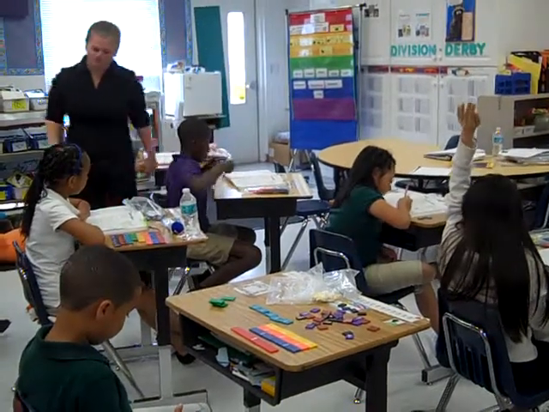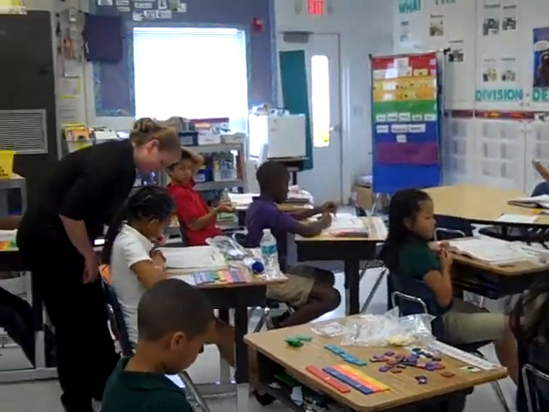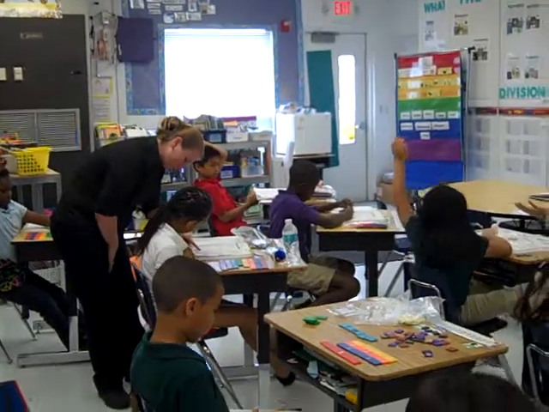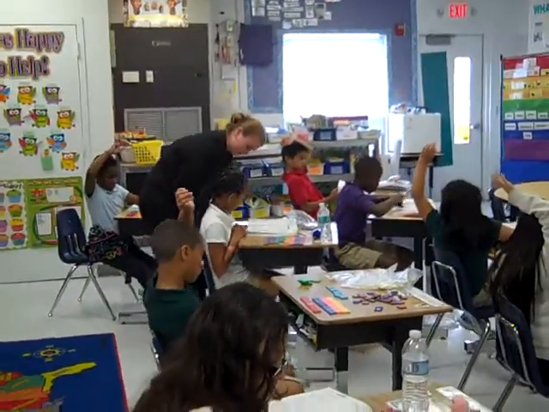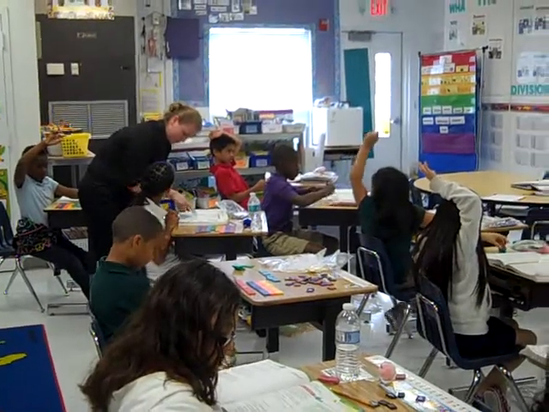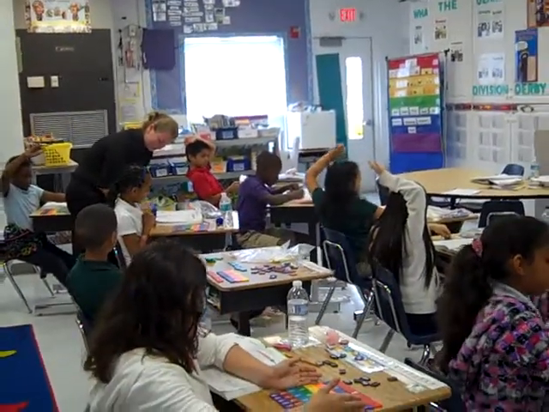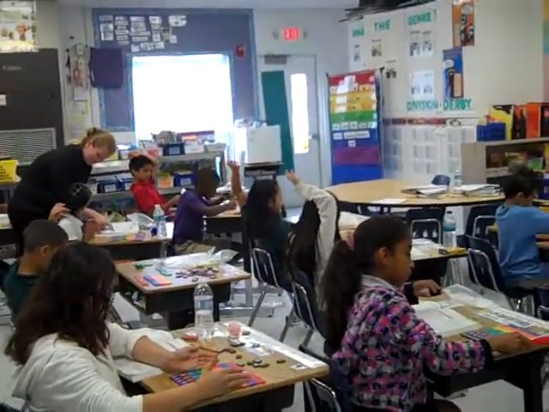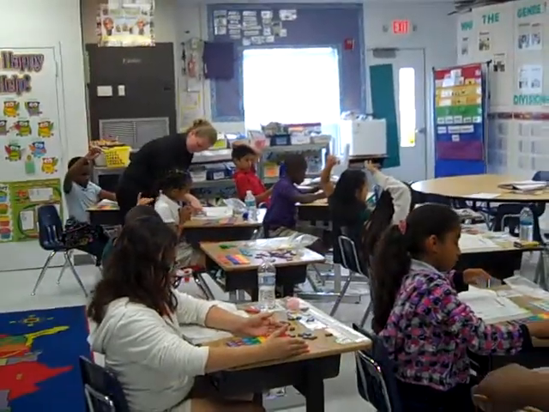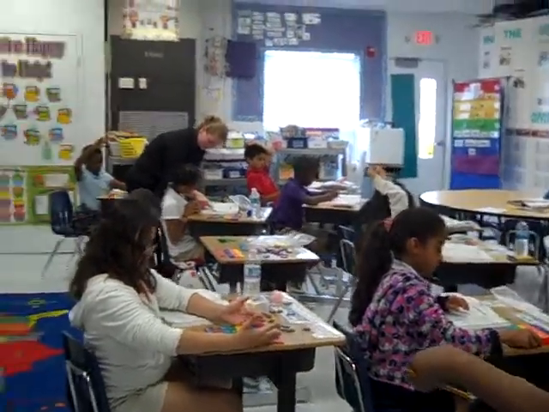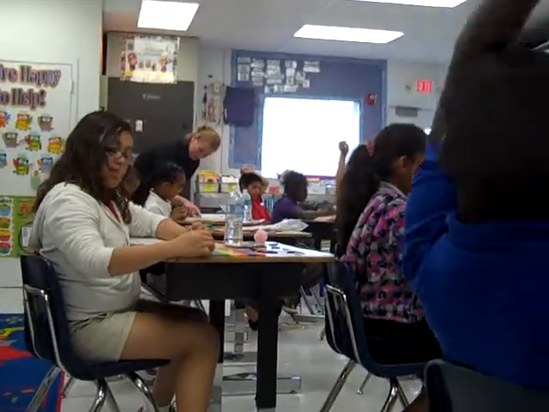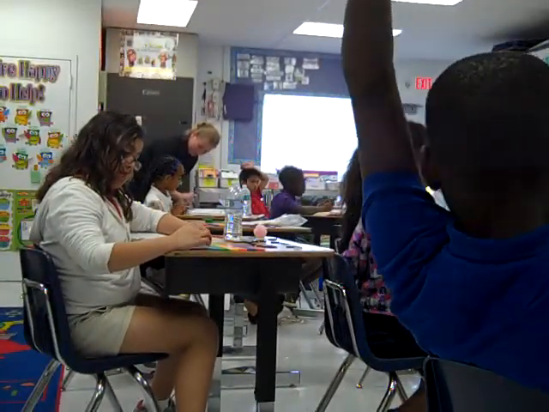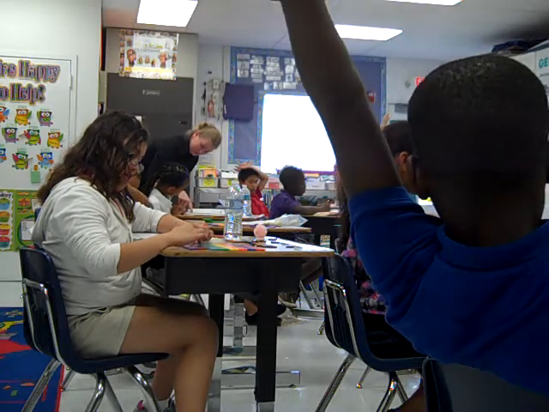Very good. The more pieces a whole is divided into, the bigger or smaller the pieces? So does this one have more? A has more than 8. So if this one is divided into 8 pieces, are these pieces smaller or bigger?